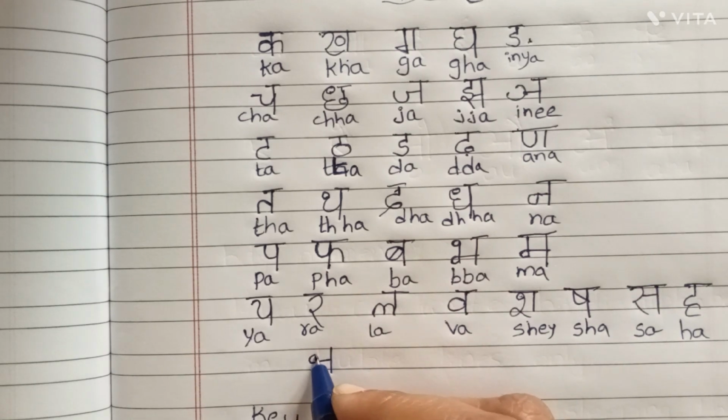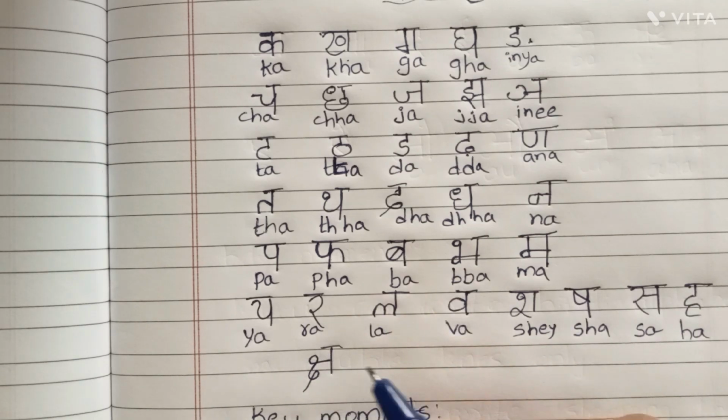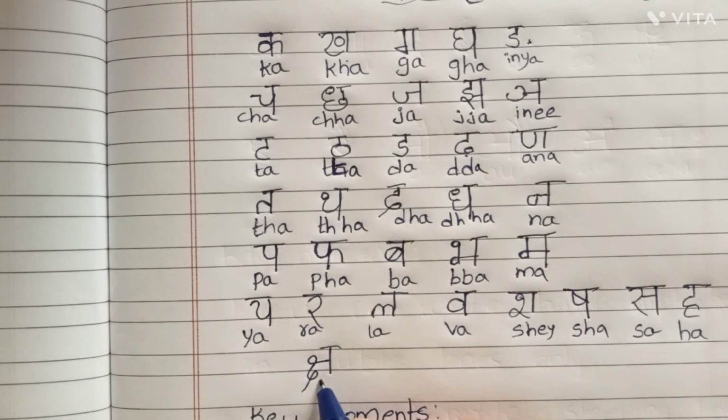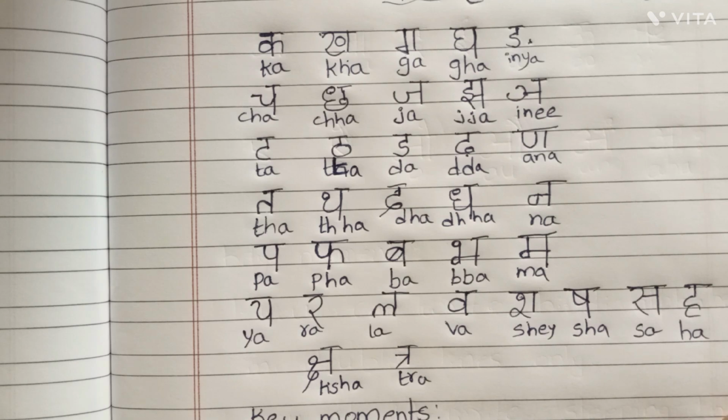Last letters are Ksha, Tra and Gna. You can write Ksha. You can write one standing line. In the middle you can write one sleeping line. To this you can write one circle. You can write one slanting line. To this you can write one more circle and slanting line. On the top you can write sleeping line. This is Ksha.